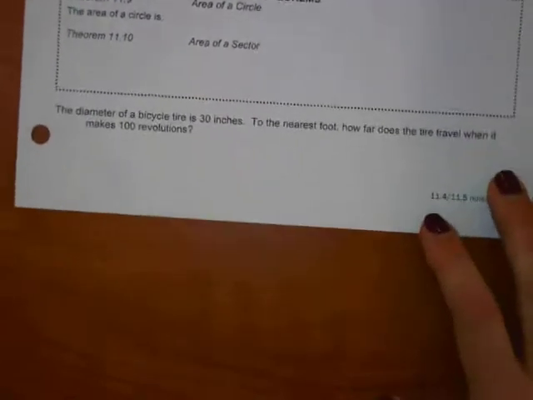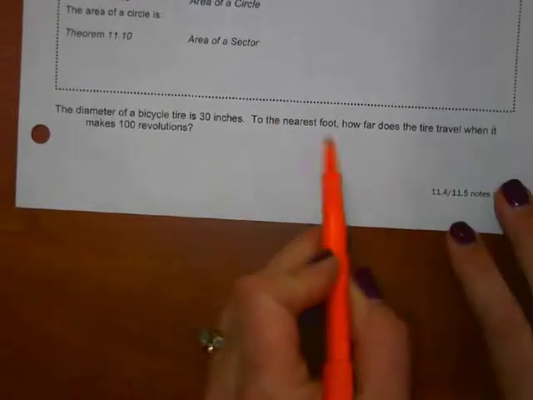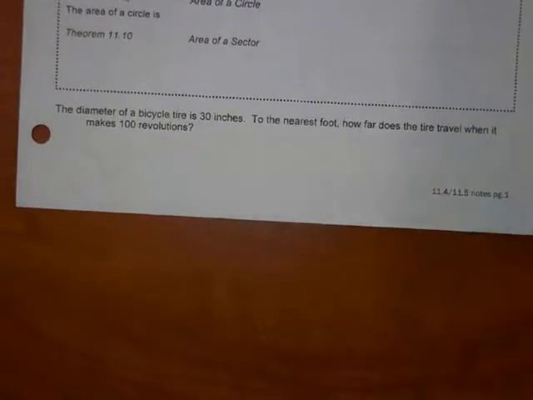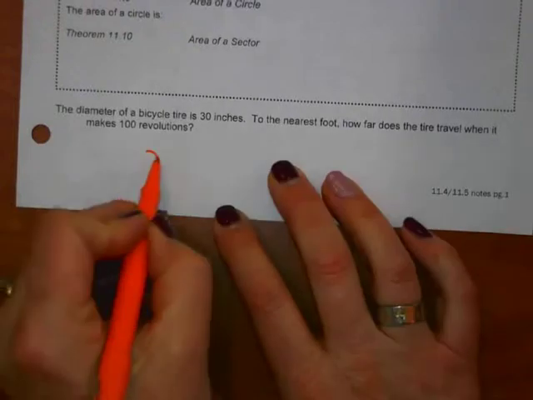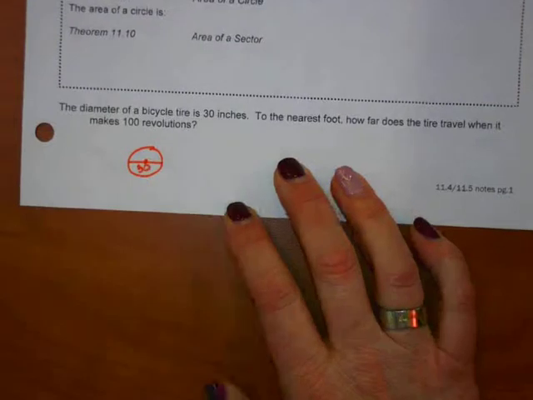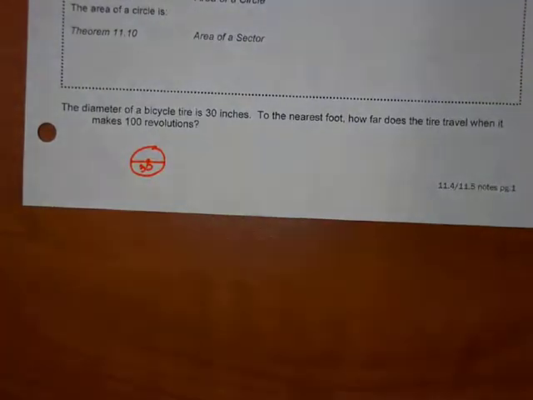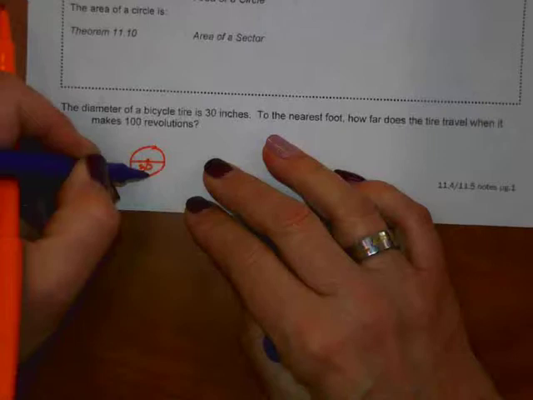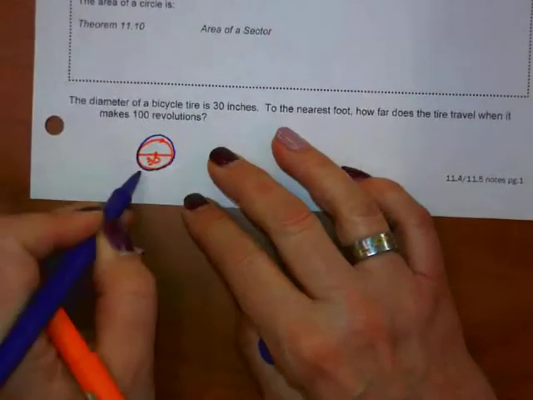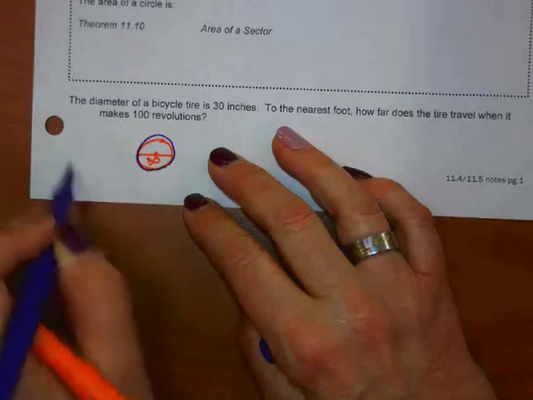Okay, the diameter of a bicycle tire is 30 inches. To the nearest foot, how far does the tire travel when it makes 100 revolutions? You know me, I'm a picture person. I got to draw a picture. Here's a bike tire. Its diameter is 30 inches. If it's going to make 100 revolutions, that means, thinking of the circumference, it's going to rotate 100 times, correct?